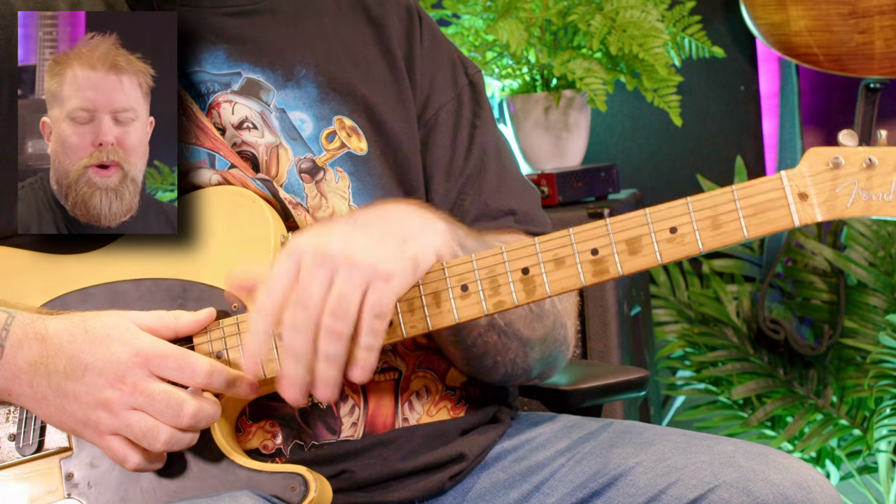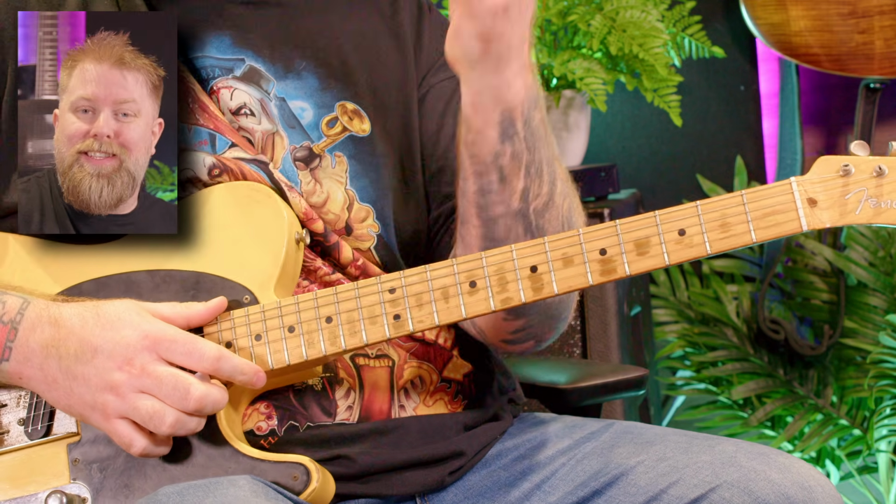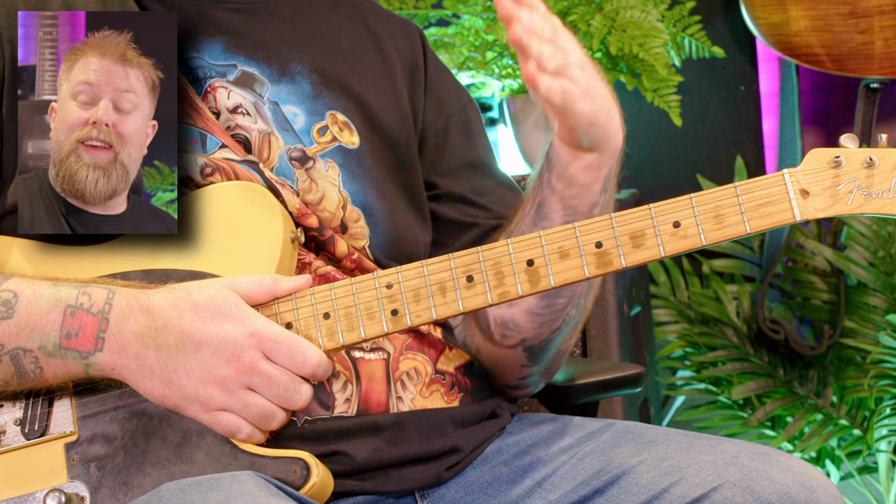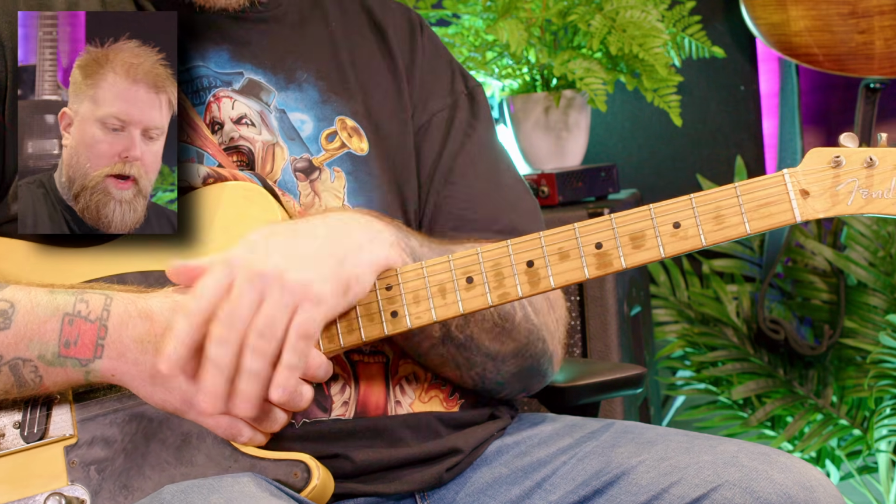Could have picked a key that's more appropriate for me to sing in. But yeah, so Stand By Me by Ben E. King is a wonderful example of a 1, 6, 4, 5 chord progression.